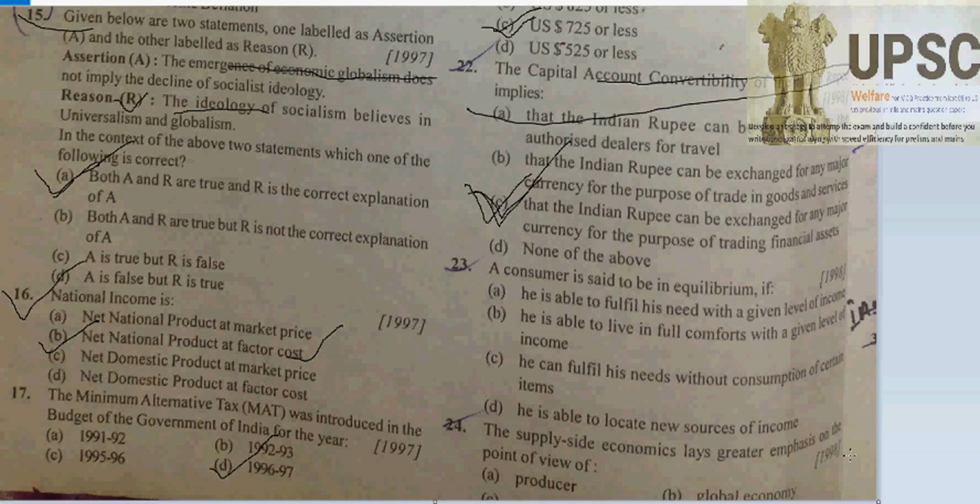It was asked in 1998, and the answer is going to be C. The options given are: first, producer; B, global economy; third, consumer; and fourth, middleman. So the question is asking that supply side economics lays the greater emphasis on the point of view of the consumer.